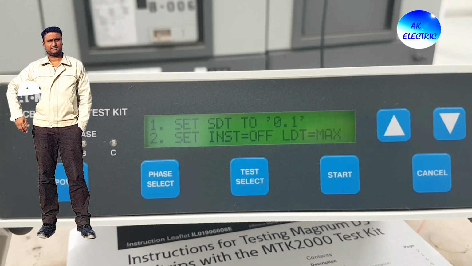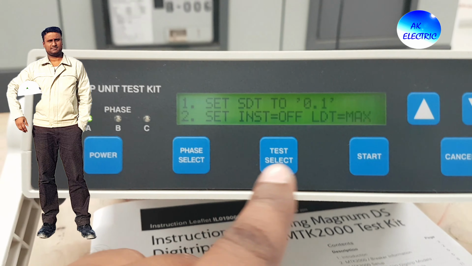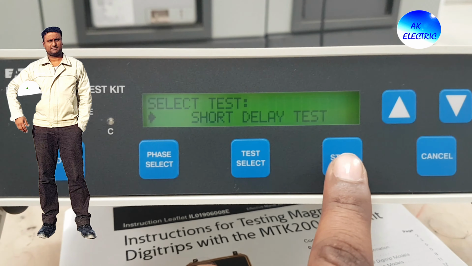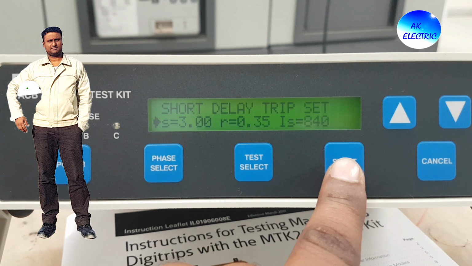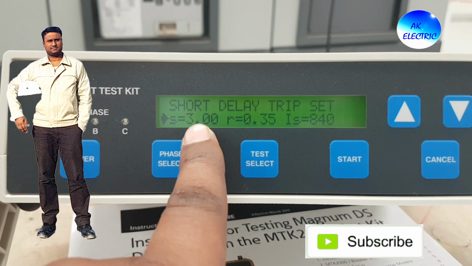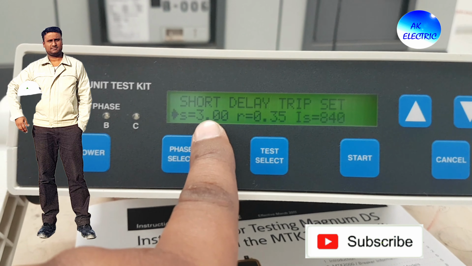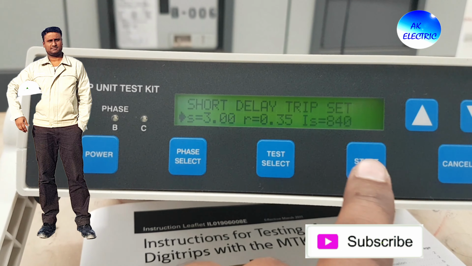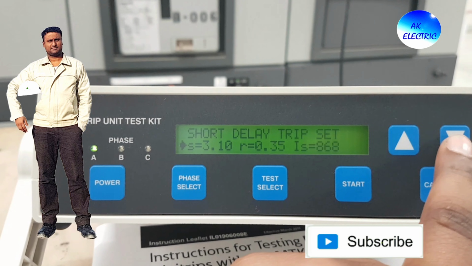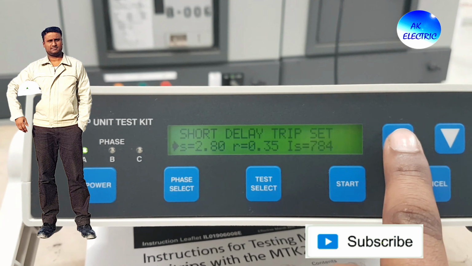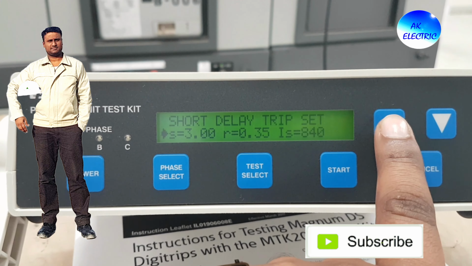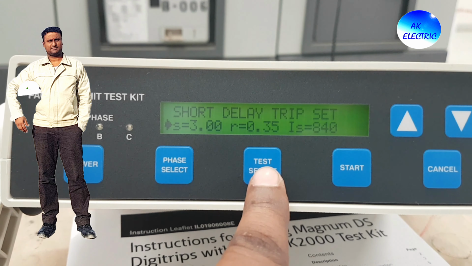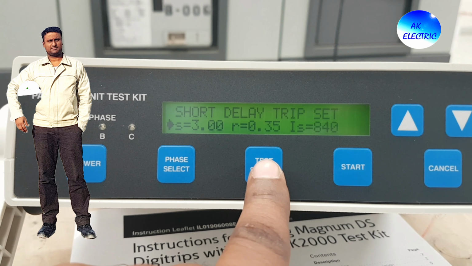Now we will check, and our timing, now we have to go for time selection. First short delay. Here we already select 2.5, correct, as I already showed you. So now 2.5 we selected, and we are injecting 3. This 3 we can adjust here, whatever we want. So now I am selecting 3, as we selected 2.5. And time we set is 0.5, correct.